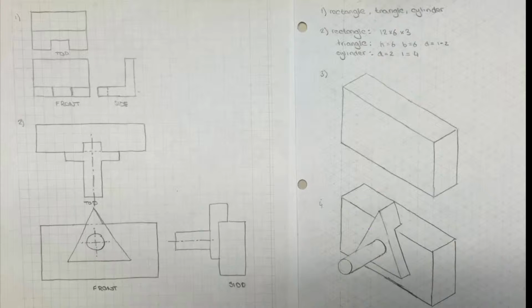Step 2 is a little bit more complicated this time, since we have to find the dimensions for each of those shapes. So the rectangle I can see is 12 by 6 by 3. The triangle height is 6, base is 6, and the depth is 1 to 2, depending on where we are in the triangle. And then the cylinder, the diameter is 2, and the length is 4. So that information is all going to be used later.